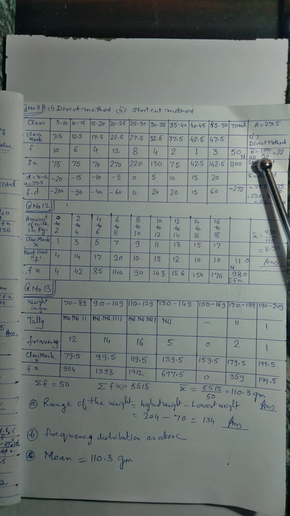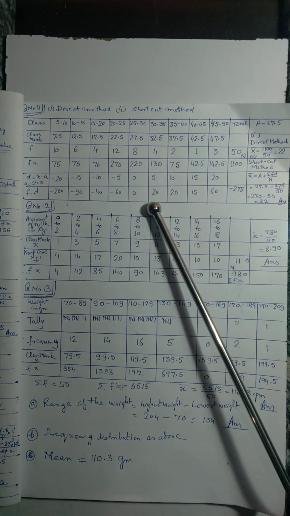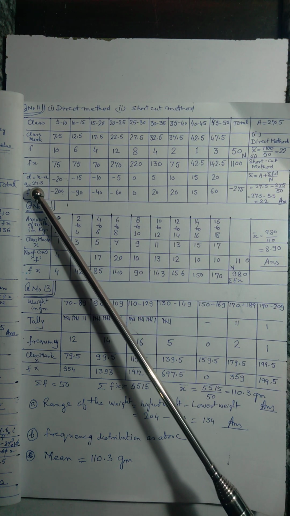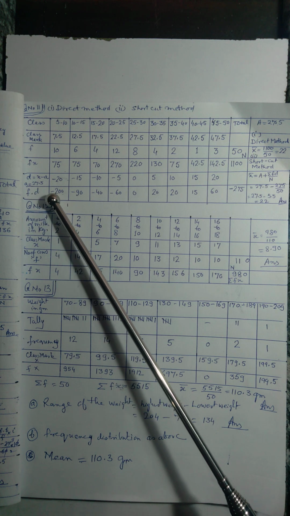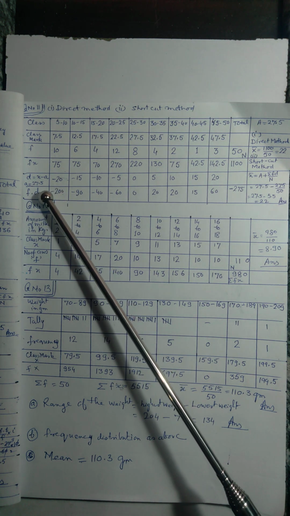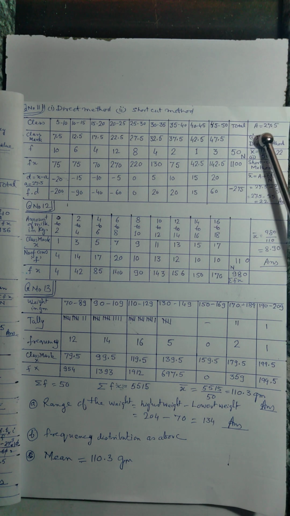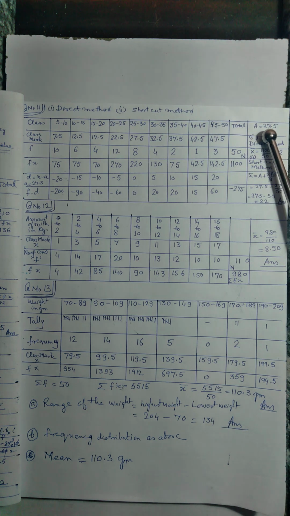Now let us proceed to find the mean by the shortcut method. Here we have to assume a mean. I have assumed the mean to be 27.5.